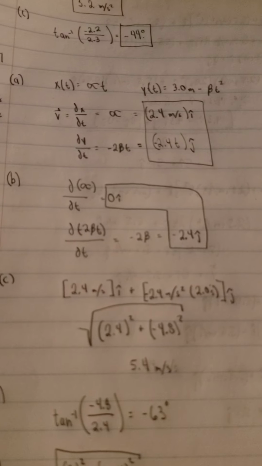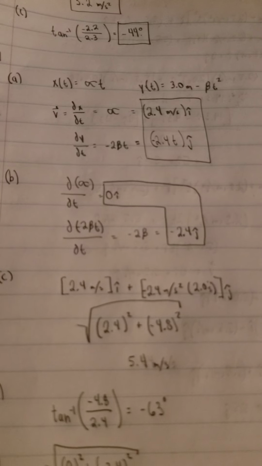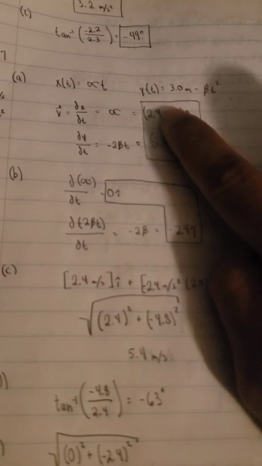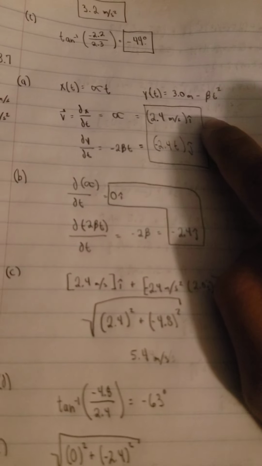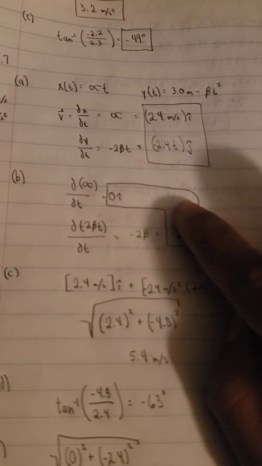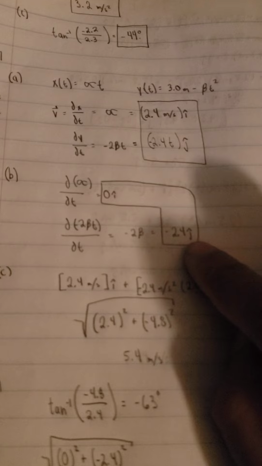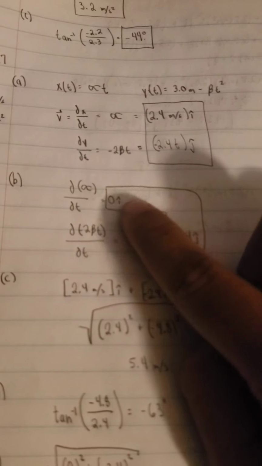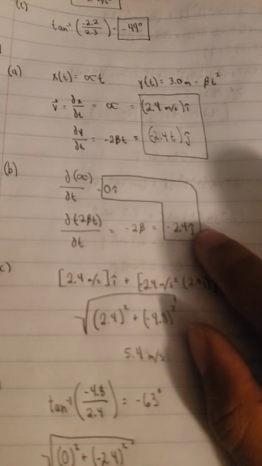And then B asks you to calculate the acceleration vector of the bird as a function of time. And then from there we take the formulas that we got from part A and find the derivative of each to find the components of the x and y, which we do right here, which would make the x component 0 and the y component negative 2.4.